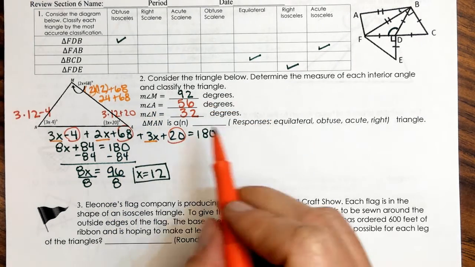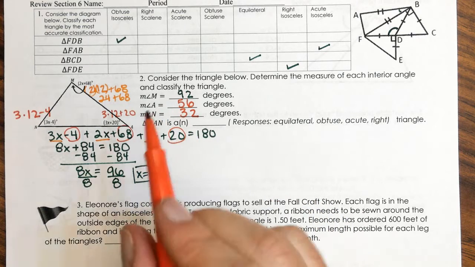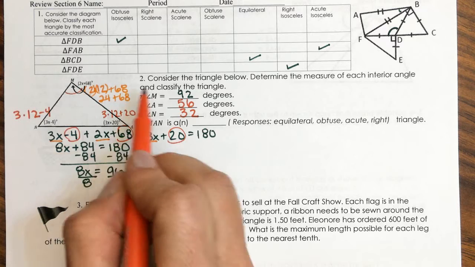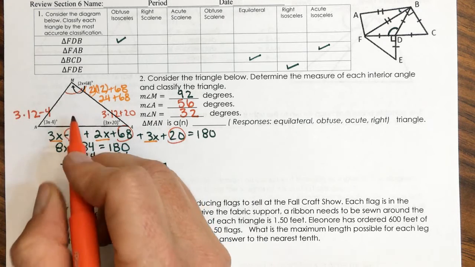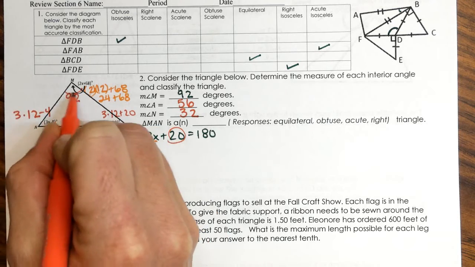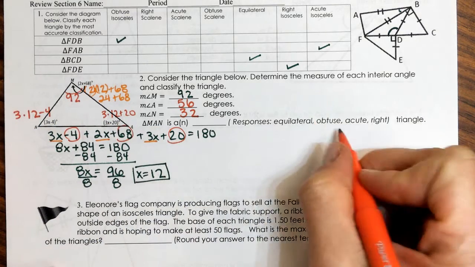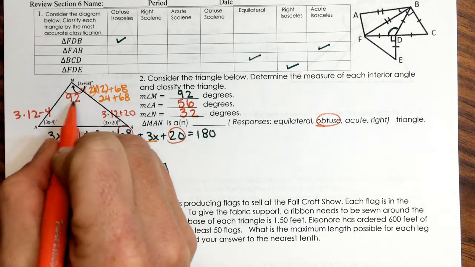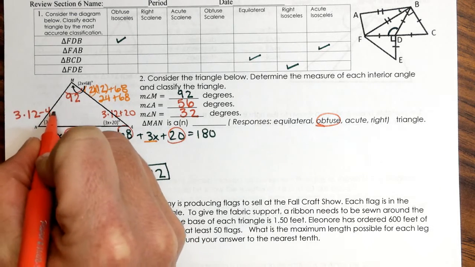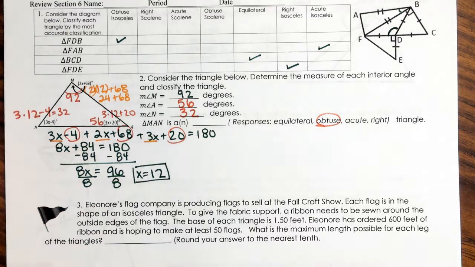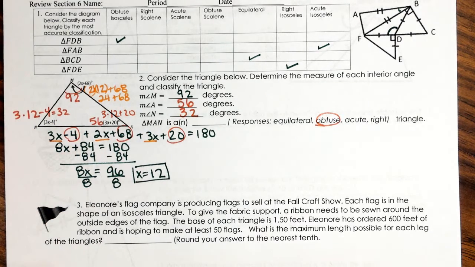So what type of triangle is this? Well, our largest angle is 92, which is greater than 90, so we have an obtuse triangle. This one equaled 32, and this one equaled 56. Lots of colors going on.